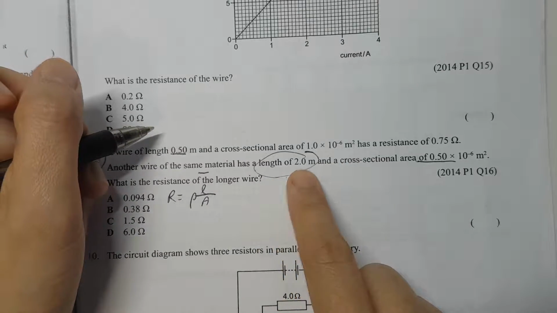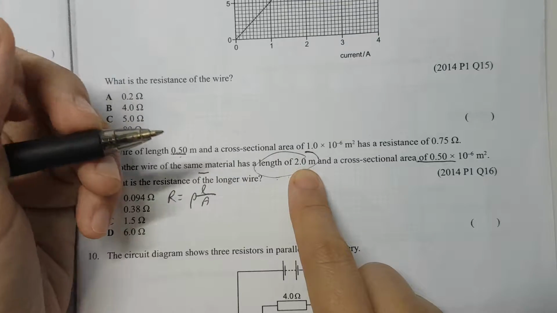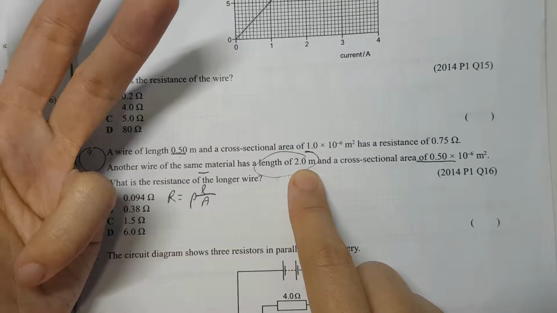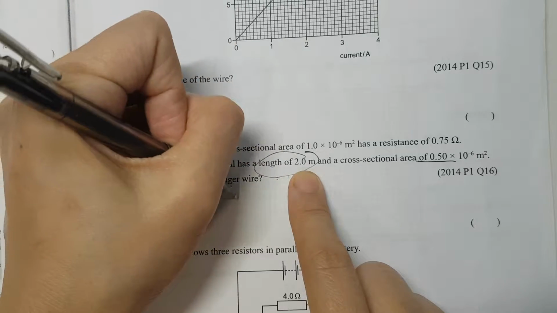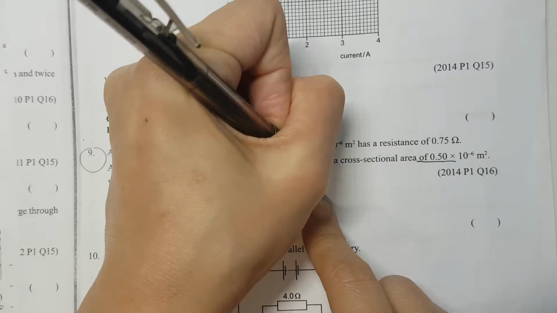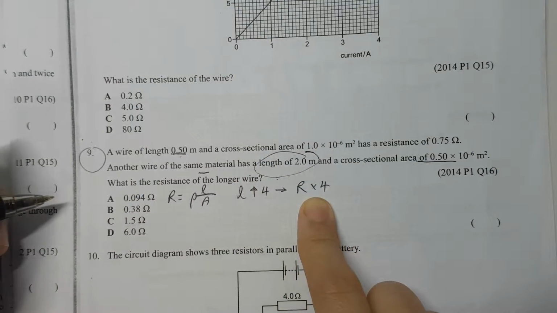it's actually 0.5 to 2, which is 0.5, 1, 1.5, 2, 4 times, right? That means when your length increases 4 times, your resistance will increase 4 times, so times 4.